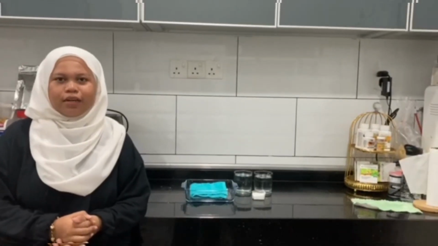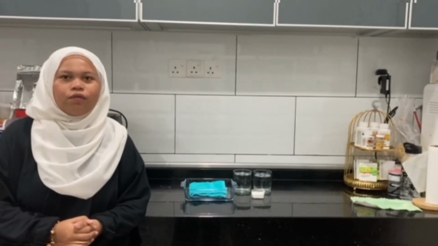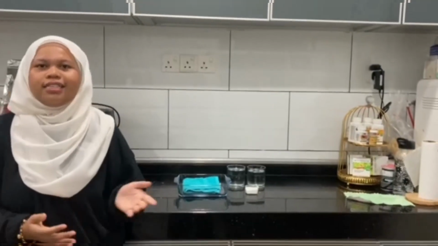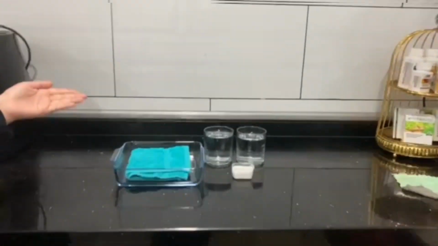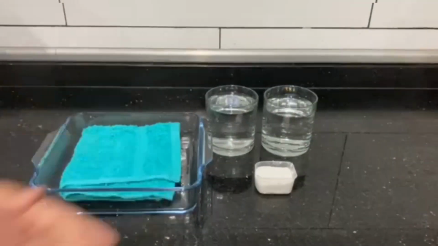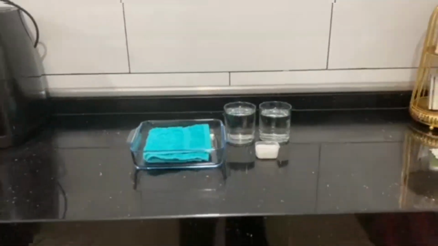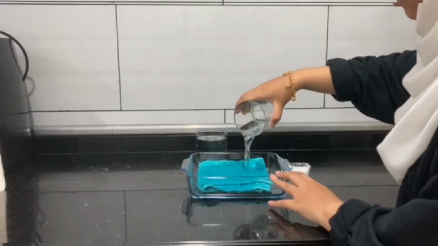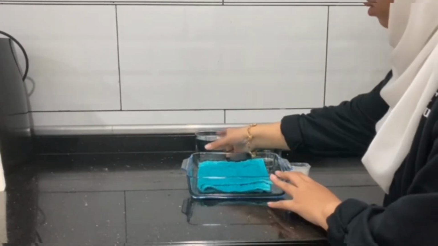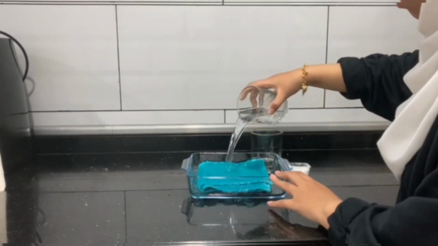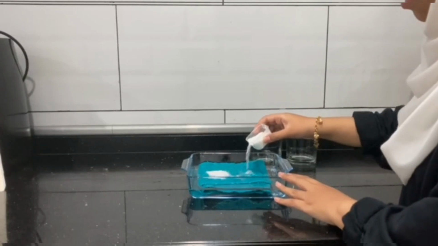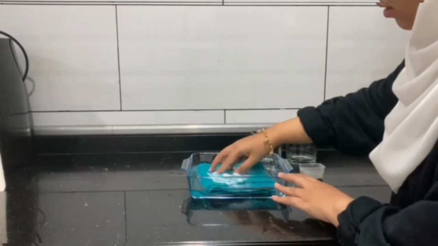Now, we're gonna do some demonstrations of the cleansing action of soap and detergent. These are the materials. We have a towel, water, and soap. First, put the water inside the towel. Put some soap. And then stir.